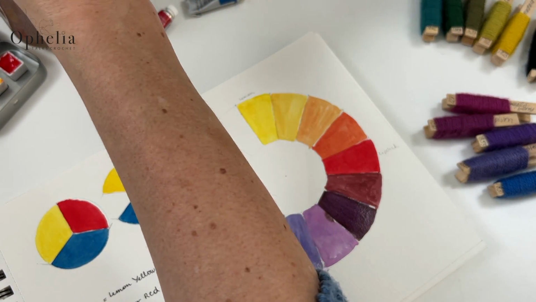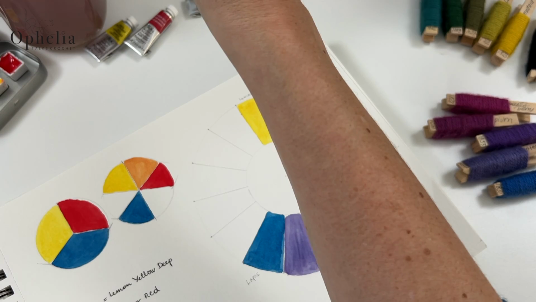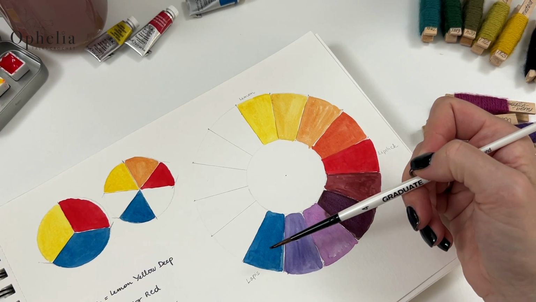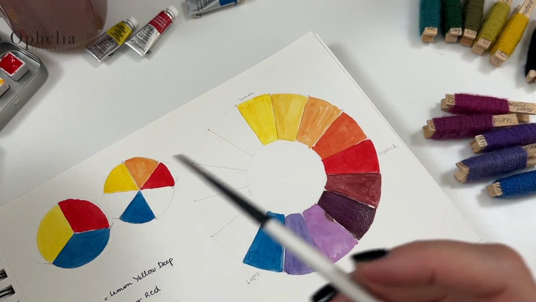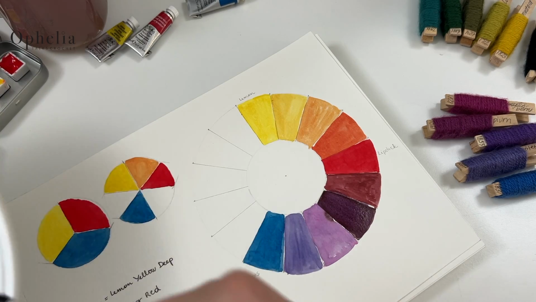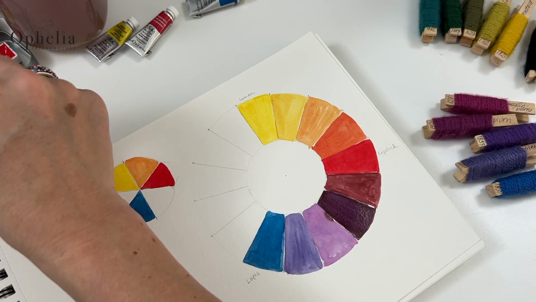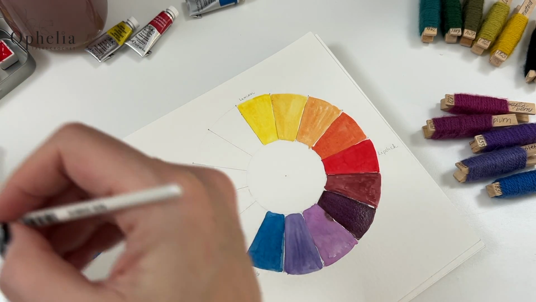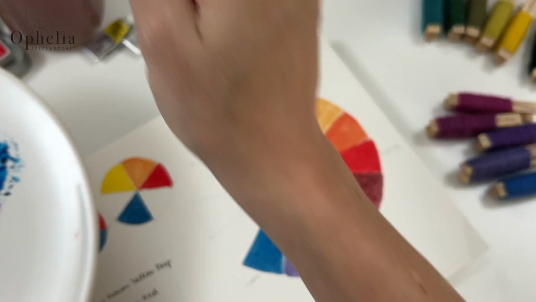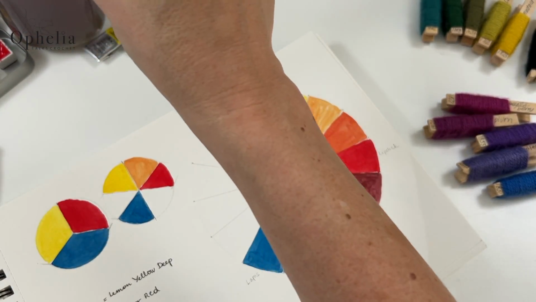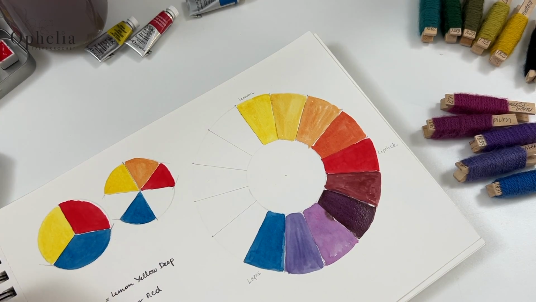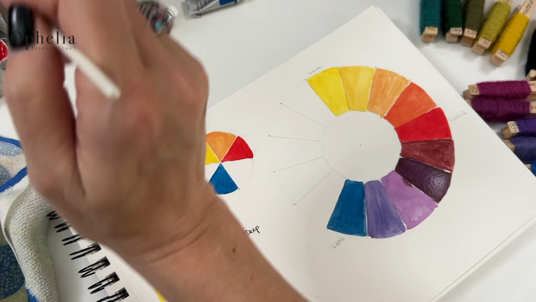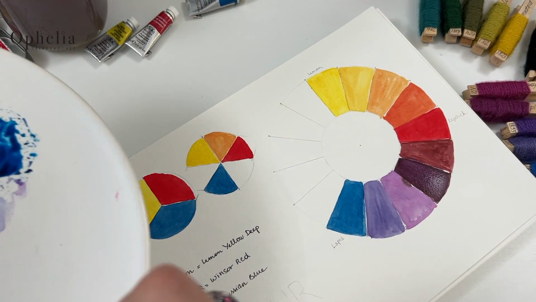Okay, so let's now go on to mixing the citron and the lapis. So we've got the lapis here, citron there. I'm just going to add a little bit of lapis blue here, or at least Prussian blue. Clean my brush, make sure not too much is left in there. Look at that. And now go for a little bit of lemon yellow deep.